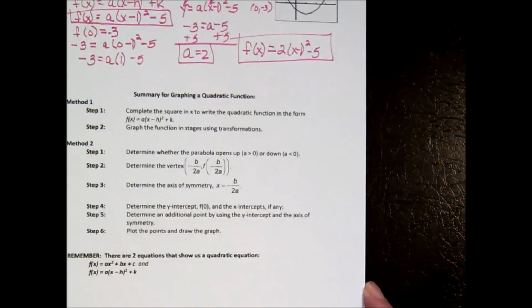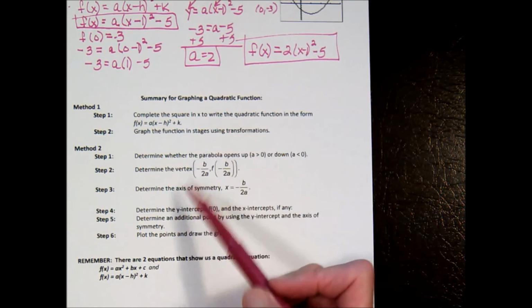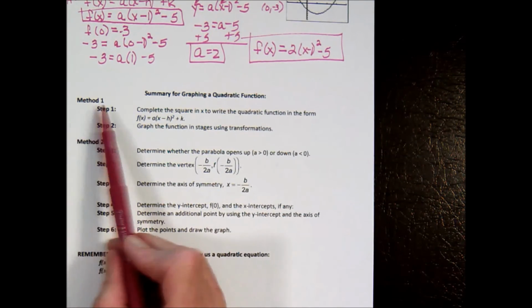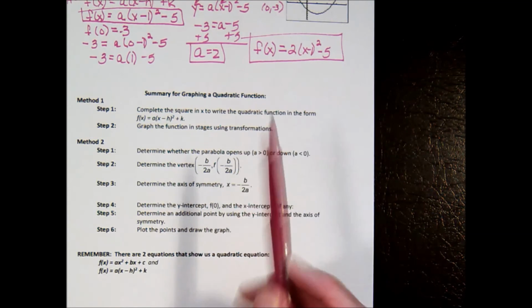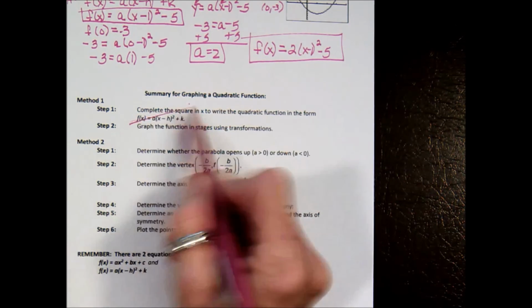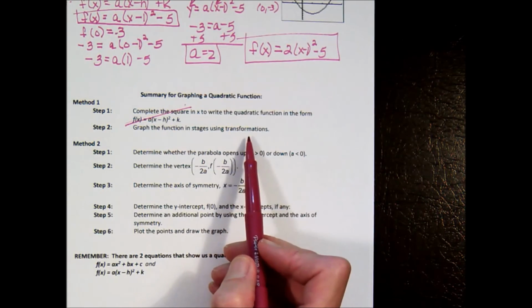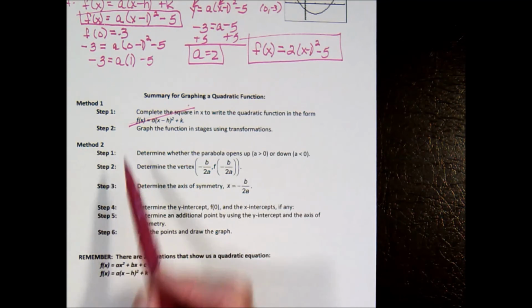You're going to see a summary here for graphing a quadratic function. If it's Form 1, you do these two things. If necessary, we didn't do any with completing the square, so you sort of don't need to use that. You can just graph the function in stages using transformations. I didn't want to get into that. And in Form 2, we can determine whether it opens up or down.